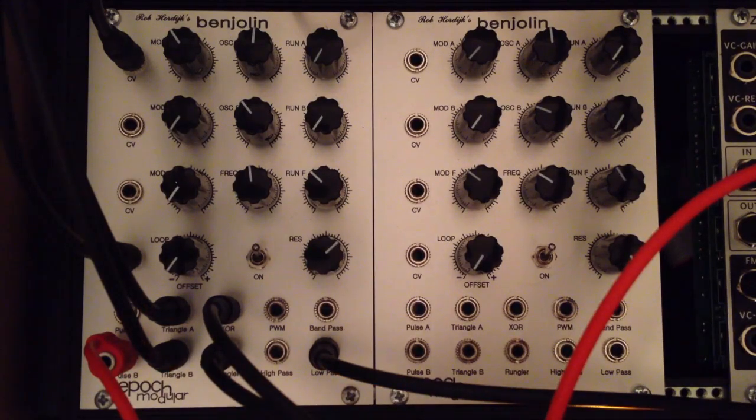And lastly, here's the triangle output through the wave shaper into a filter, frequency modulated by the Rungler output.